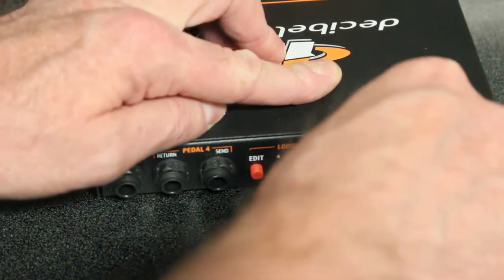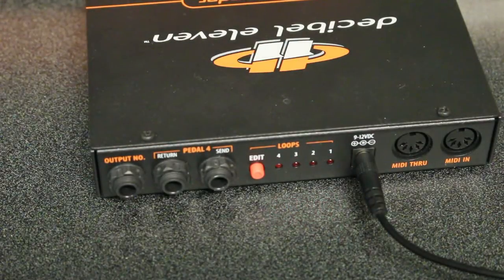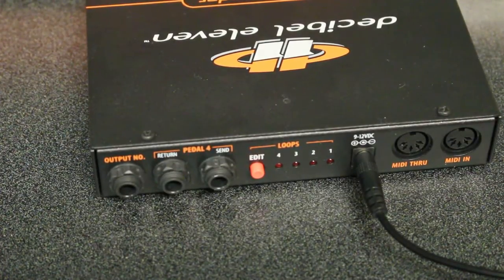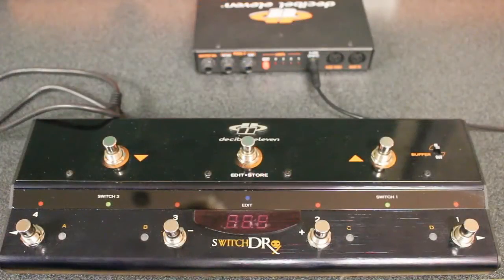Now plug it back in normally. You'll see it powers up normally. And that's really all you have to do to set up the loop expander. Now, once you have your pedals plugged into the loops, you really don't have to access the loop expander anymore. Everything will be done through the switch doctor interface. Okay, now let's set up the switch doctor.